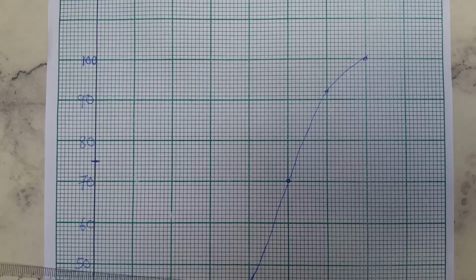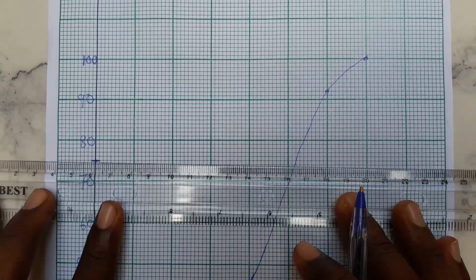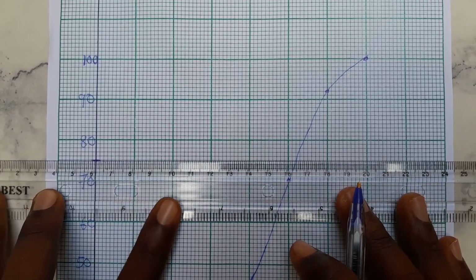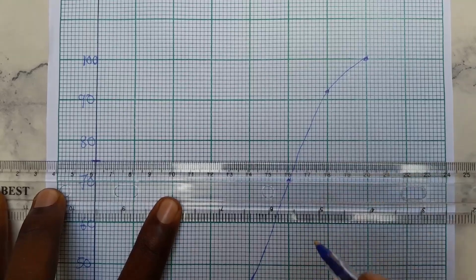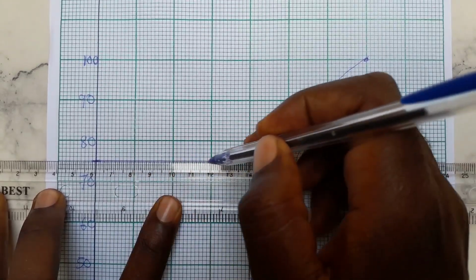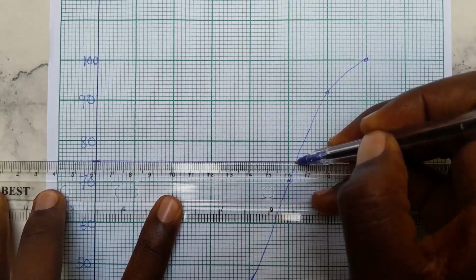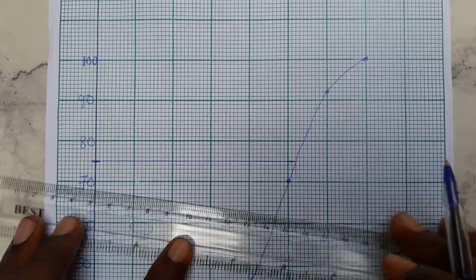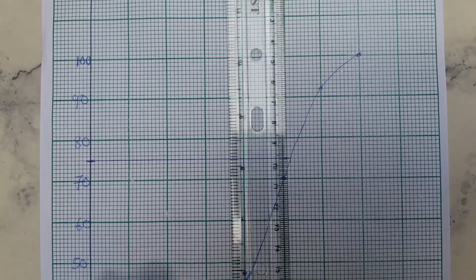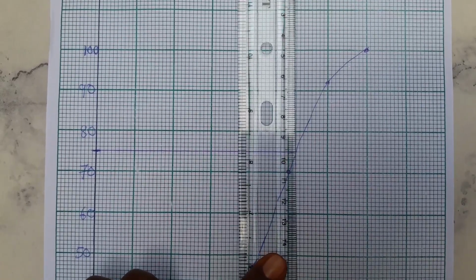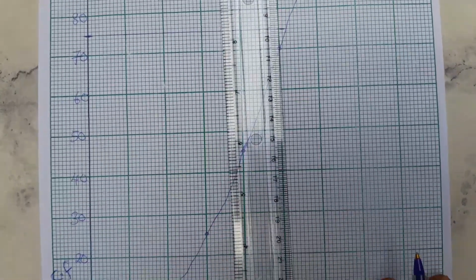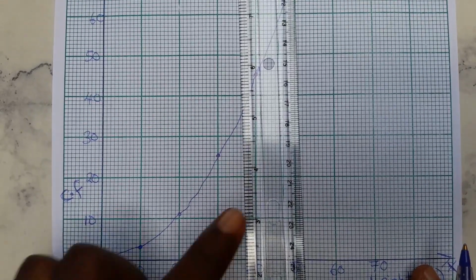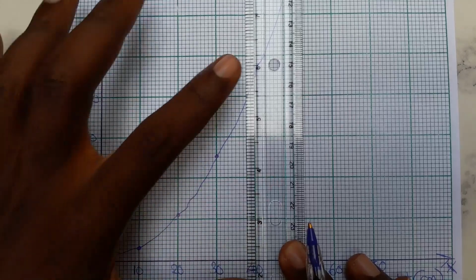Then I put my line. I draw a straight line until I meet the curve. Here I've met the curve. Then I put a dotted line that is coming down. I get the reading on the x-axis. I put it straight like this.